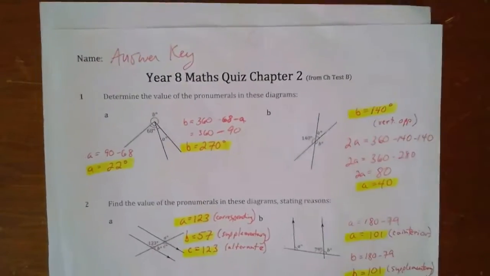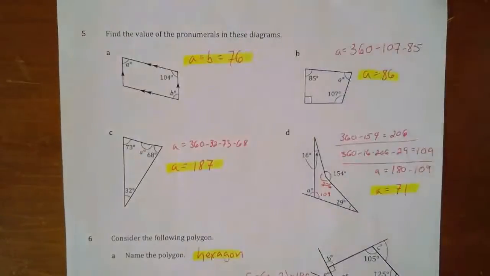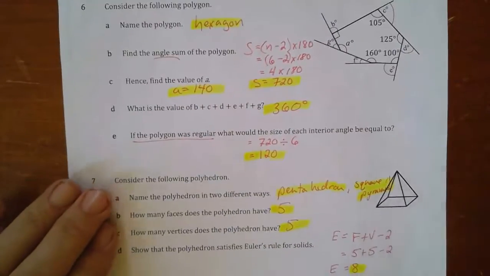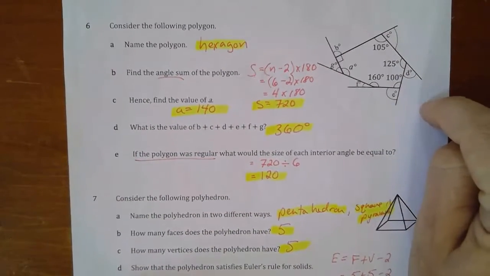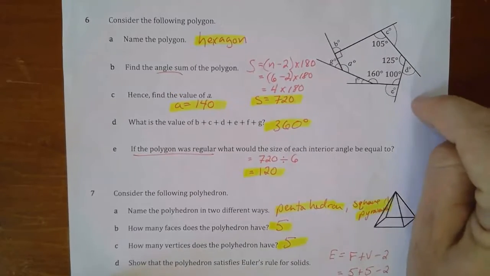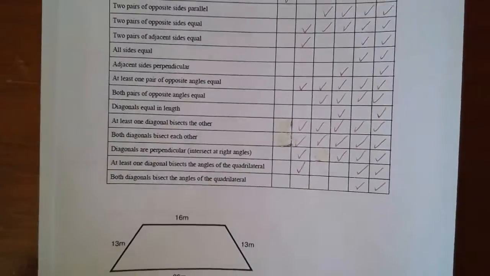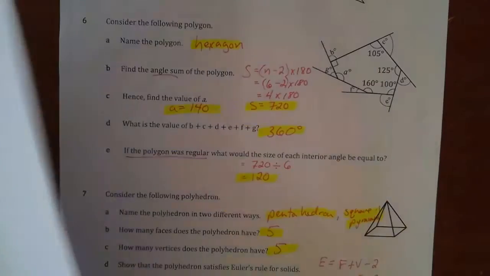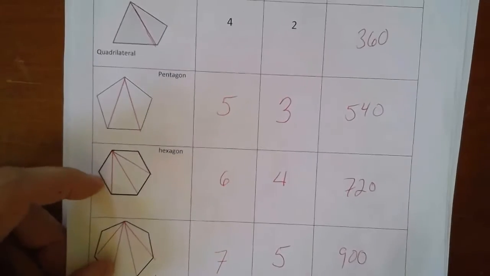I'd like to walk you through the corrections for your Chapter 2 quiz, and I'm actually going to start at the end. So what we did was we did group activities on these two things. This, you can go back and look at 2E polygons for this. This is what we did when we looked at the different characteristics in our group work of different polygons. And we looked at how do we find the angle sum for each of these polygons.